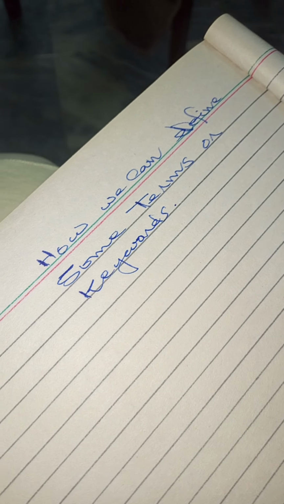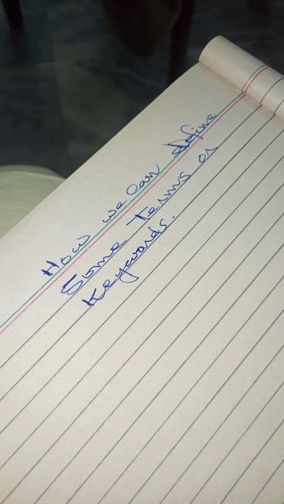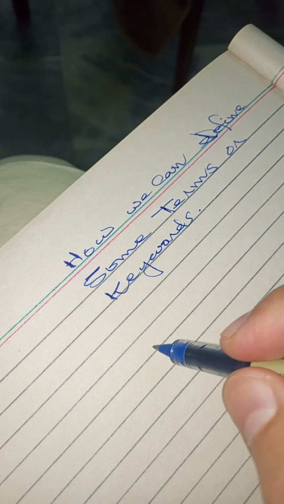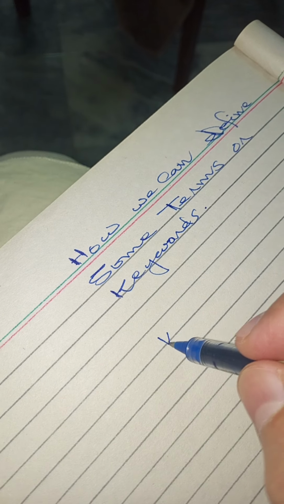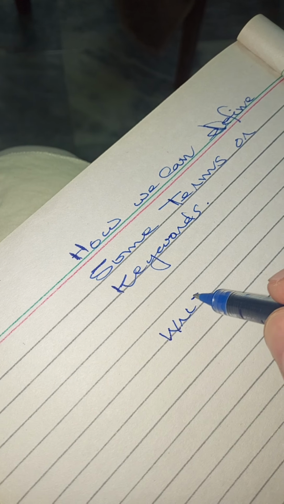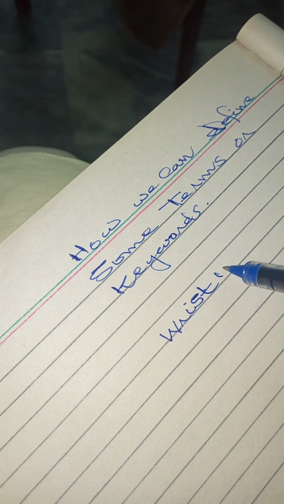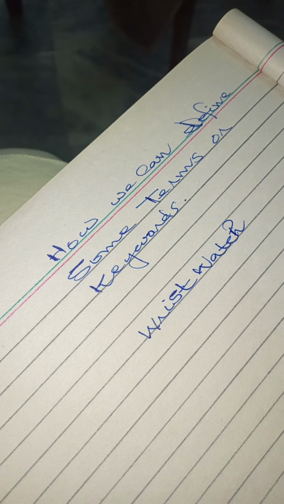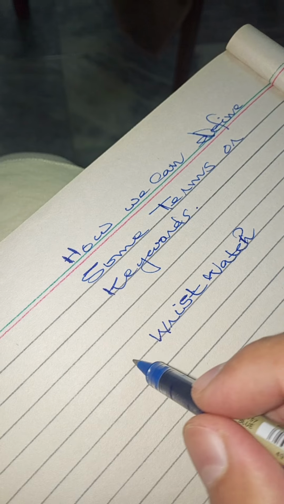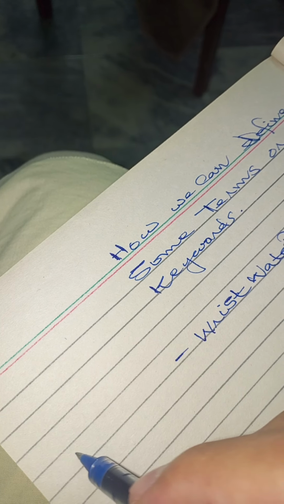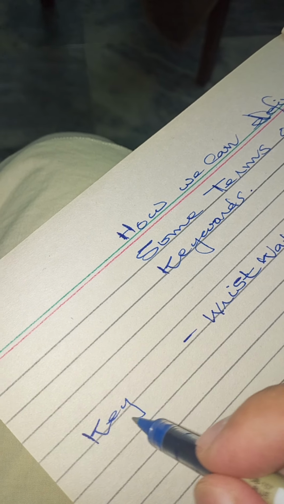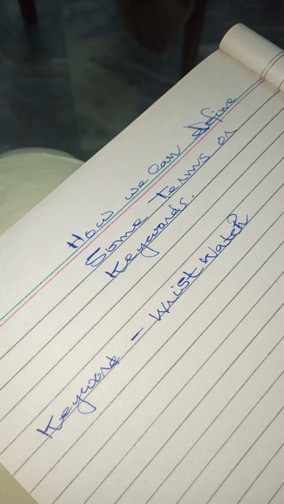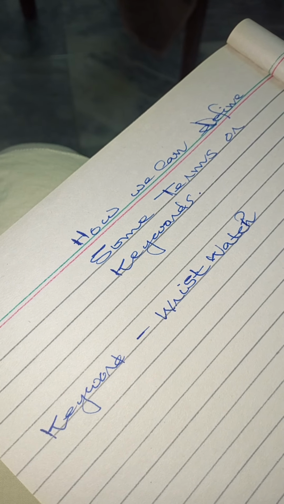Okay, so this is our topic today. So let's start from an example. For example, we want to define a wristwatch. This is our keyword. So how can we define the wristwatch?